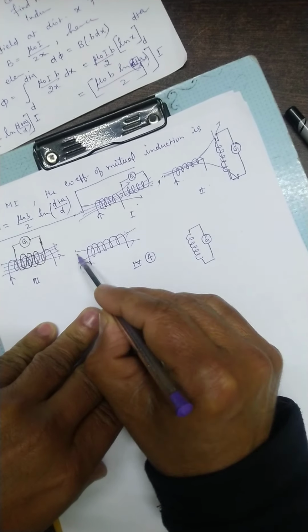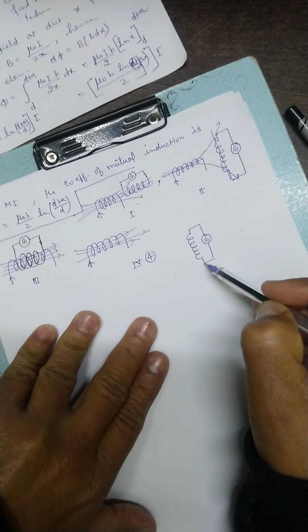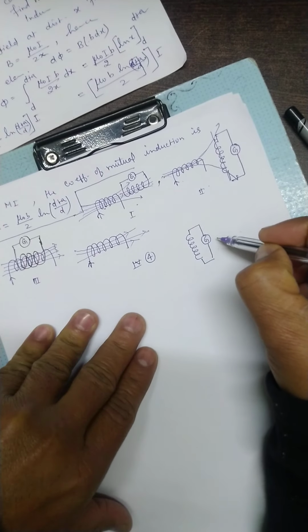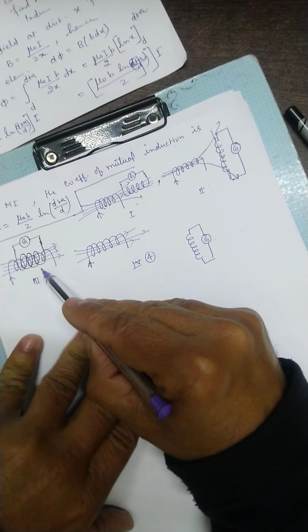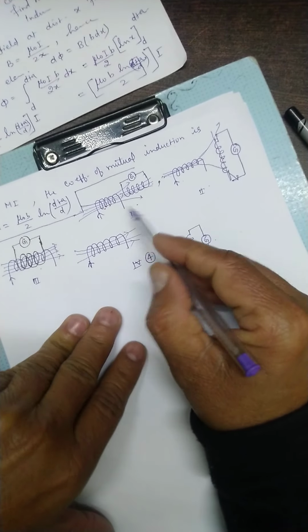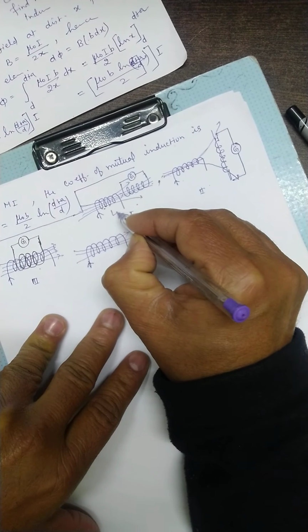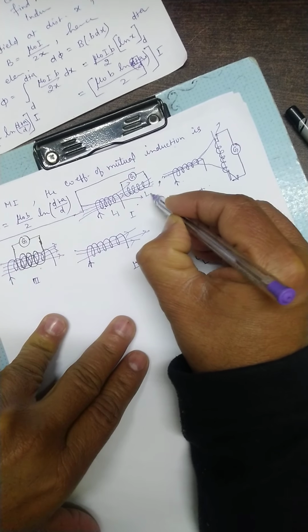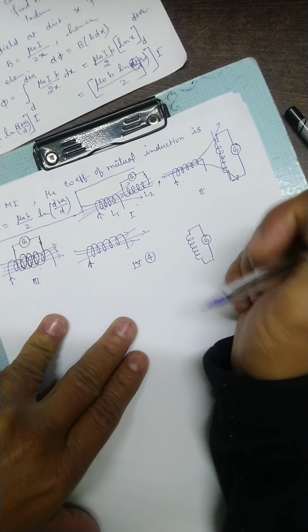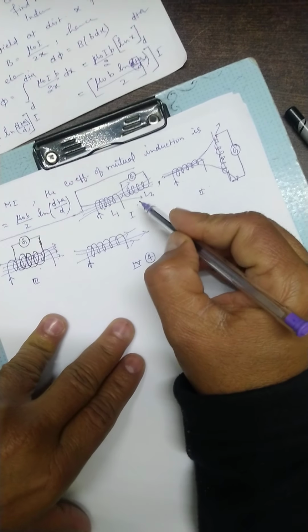Hardly any field line of the primary circuit will be passing through the secondary one. So induced EMF will be least here and maximum in this case. Here I can say that every circuit has its own self-induction, and then there is a mutual induction.